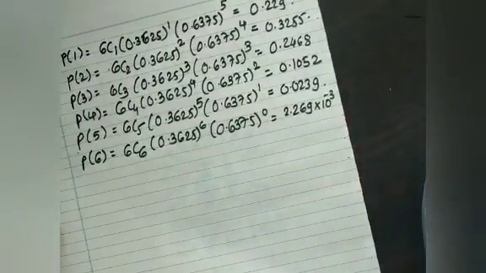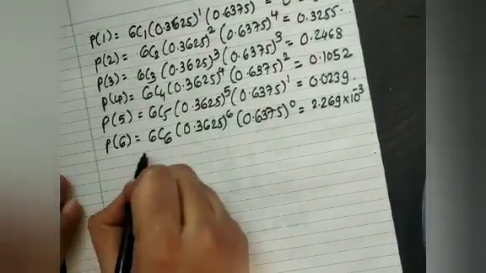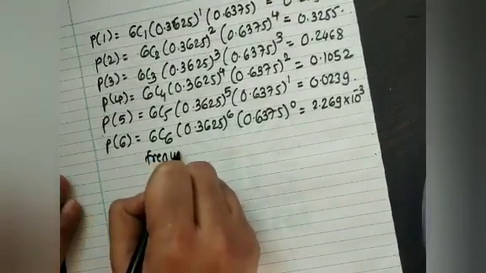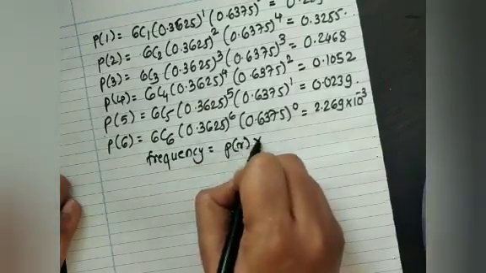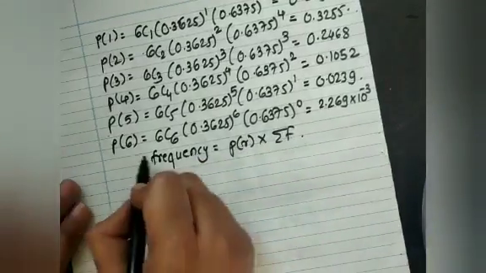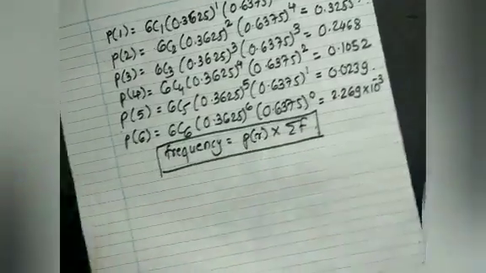Okay, these are the probabilities. Now we have to find out their frequencies. So we have the formula: frequency is equal to probability of r into summation f. So we'll find now the expected frequencies by binomial distribution.